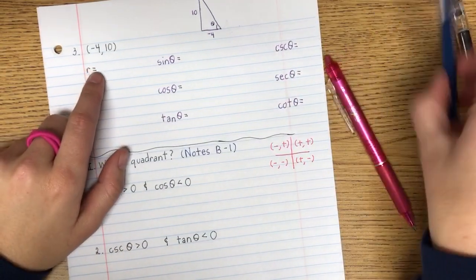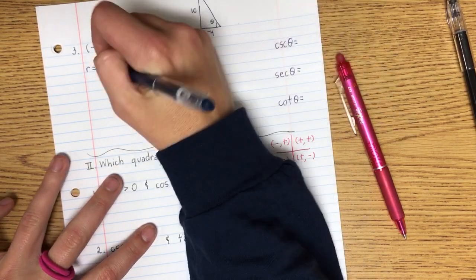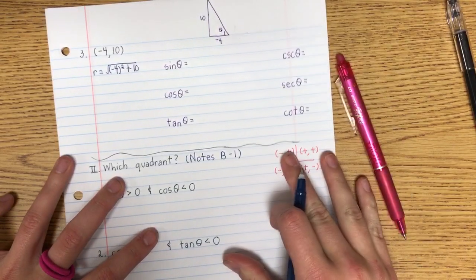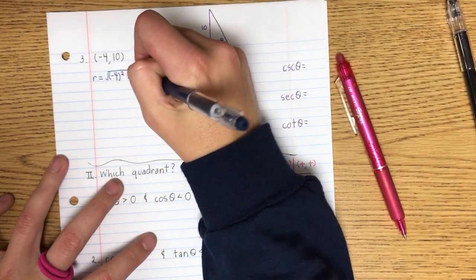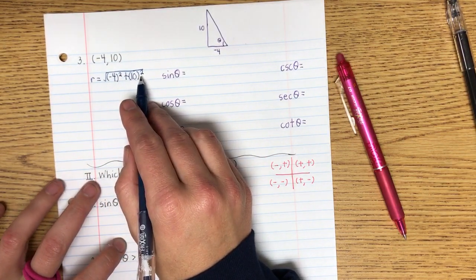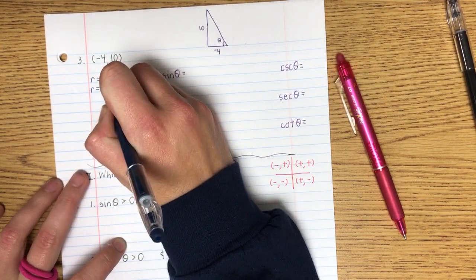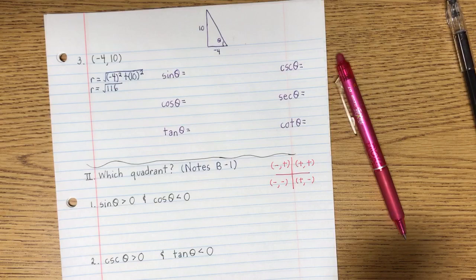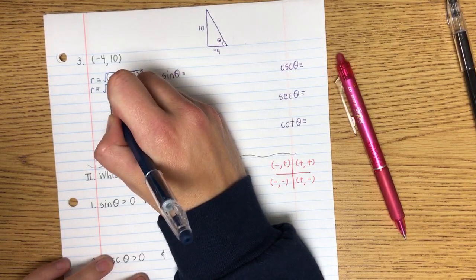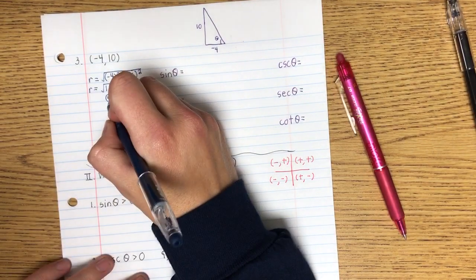Let's find our h, our hypotenuse, really our r. So square root of -4 squared plus 10 squared. -4 squared is 16, 10 squared is 100, so 116. So square root of 116. 116 does break up. 116 is 4 times 29. 4, as you know, is a perfect square, so that breaks up into 2.